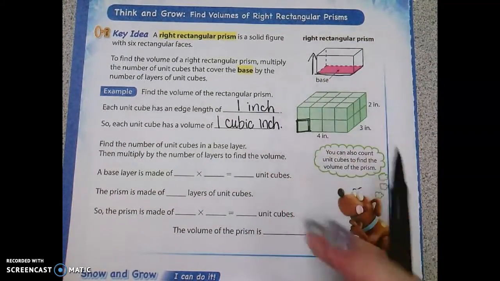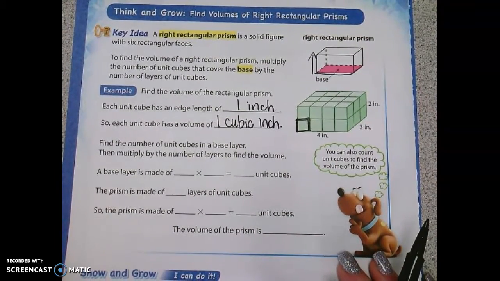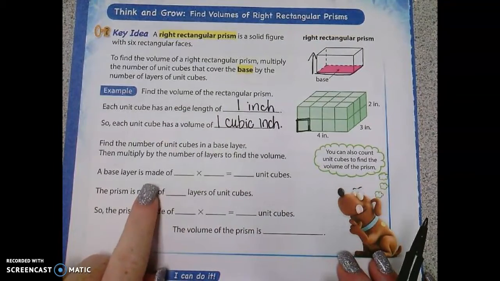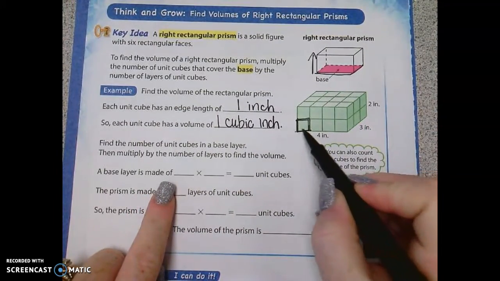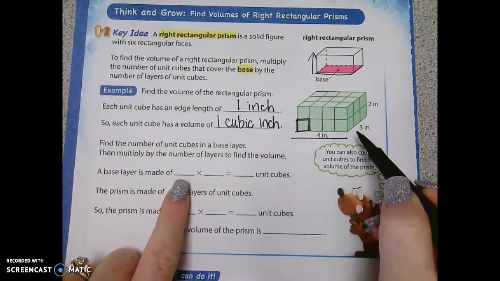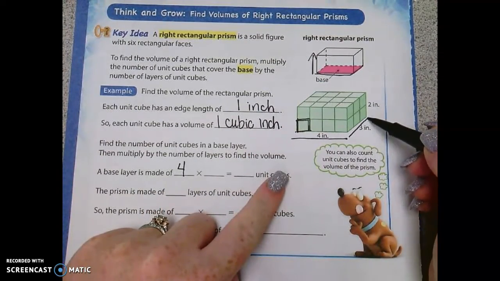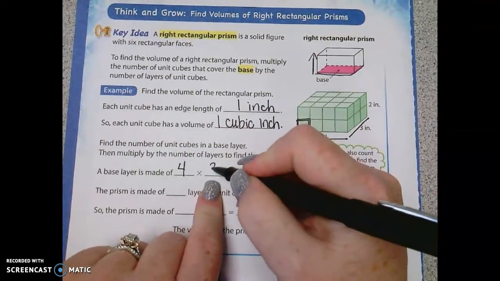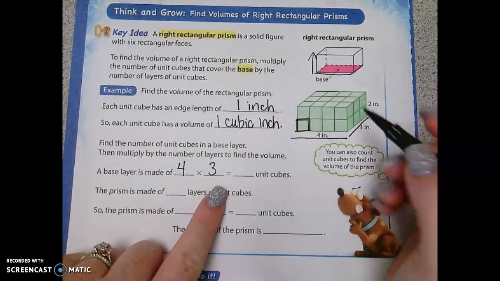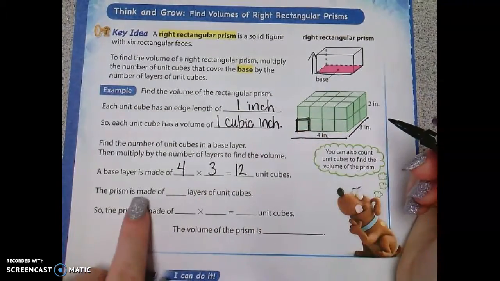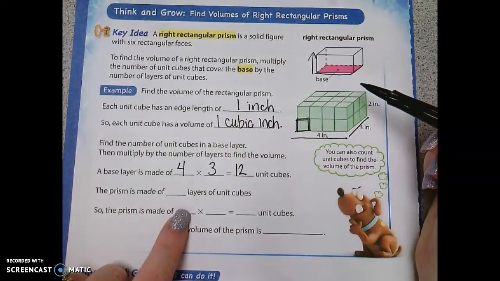Find the number of unit cubes in a base layer. Then multiply by the number of layers to find the volume. So let's start with our first step. A base layer, so we're going to look at the bottom right here. One side is worth 4, and our next side on the bottom is worth 3. And we're going to multiply them together. 4 times 3 is what? 12. Great job.